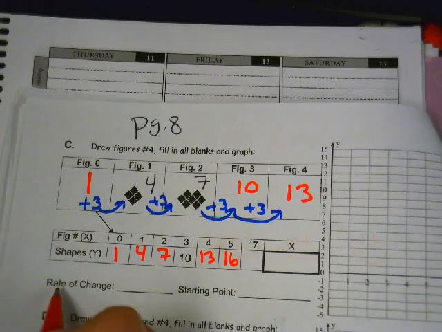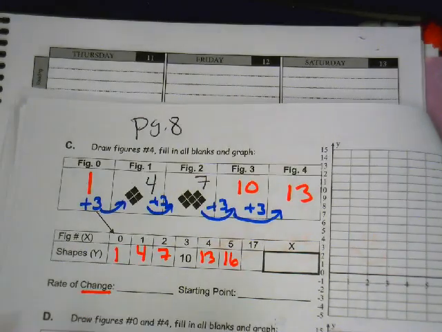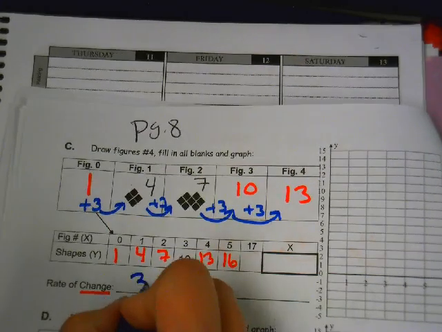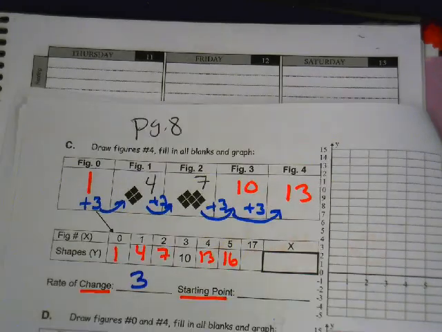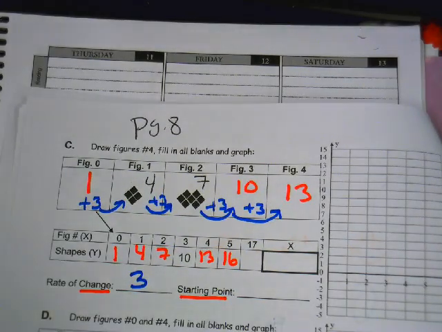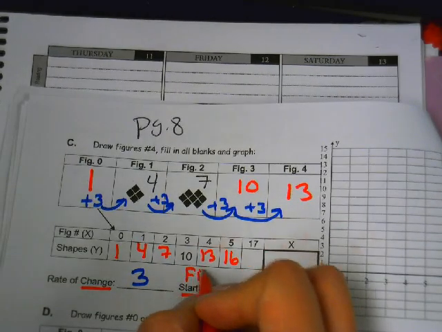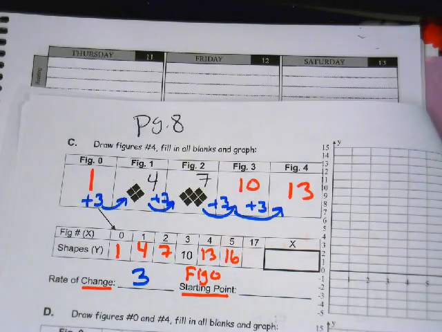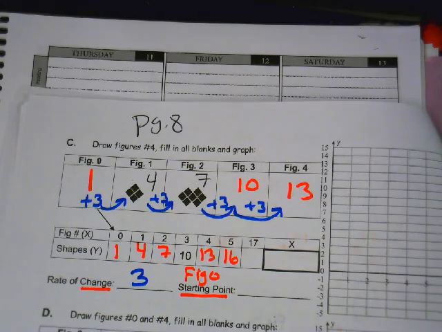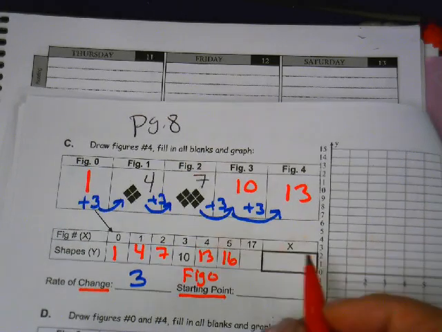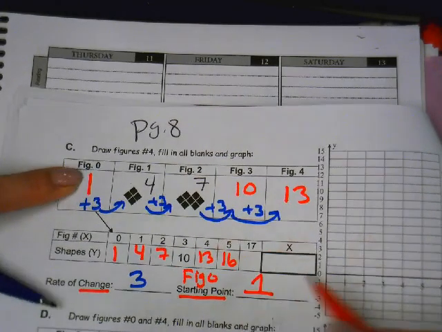Okay, so what's the rate of change? What am I changing by? 3. Now, what is my starting point? 1. Where do I look? Figure 0. It might not be the first one they give you. They might not even give it to you. You got to solve for figure 0. Figure 0 would have a value of 1.